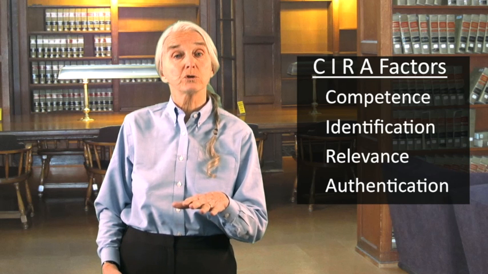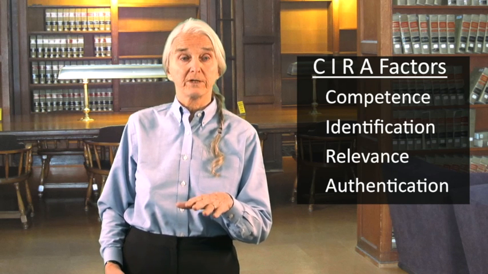C is for competence. The witness who sponsors the exhibit has to be competent. I is for identification. The witness has to supply an identification of the exhibit so the record can be clear as to what the exhibit purports to be. R is for relevance. The exhibit has to be relevant to an issue in the case. And A is for authentication. The exhibit has to be authenticated sufficiently. That is, we have to know that it actually is what it purports to be. So now let's look at these 4 criteria to see how they're usually established from witness testimony.